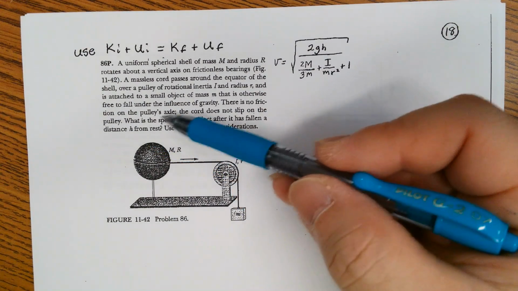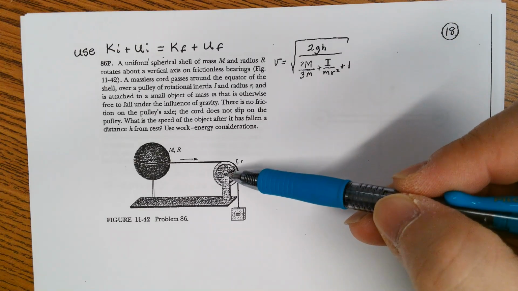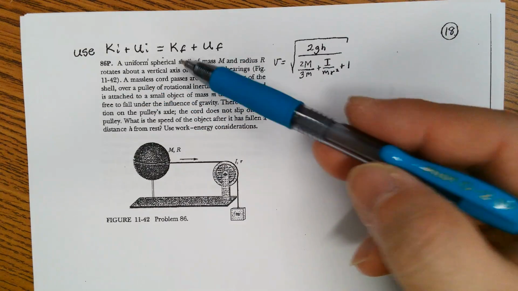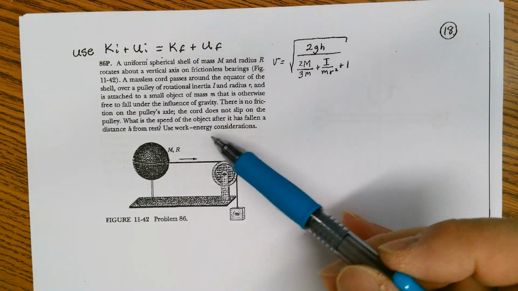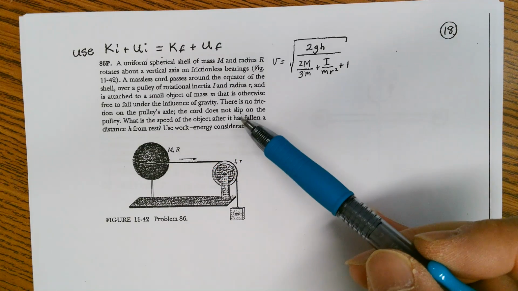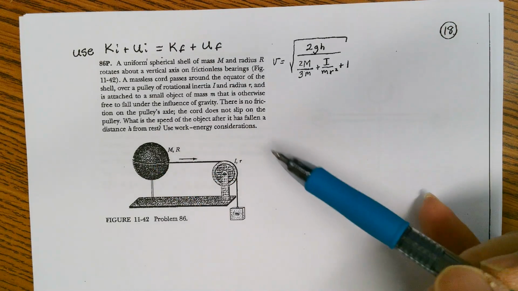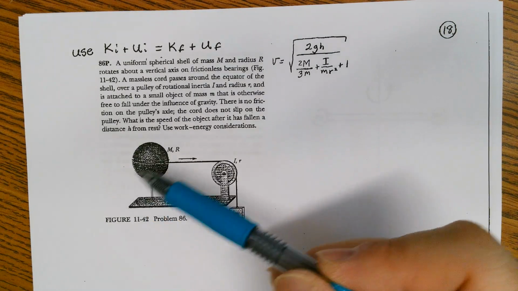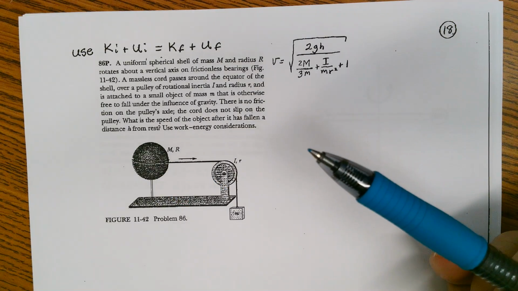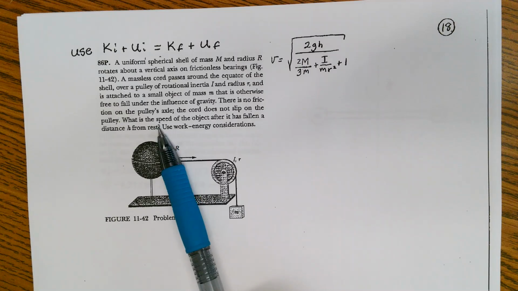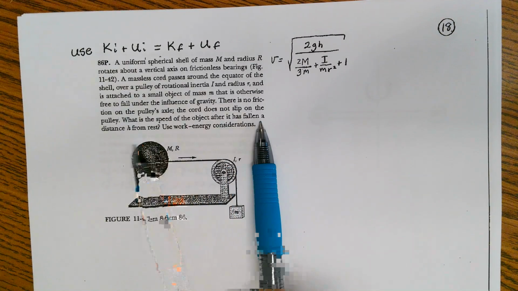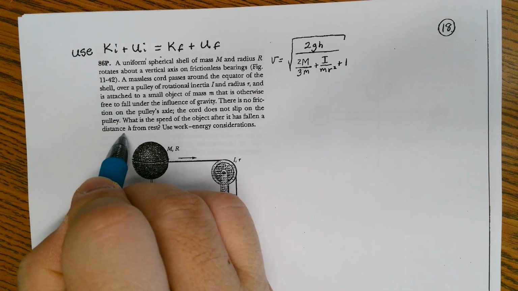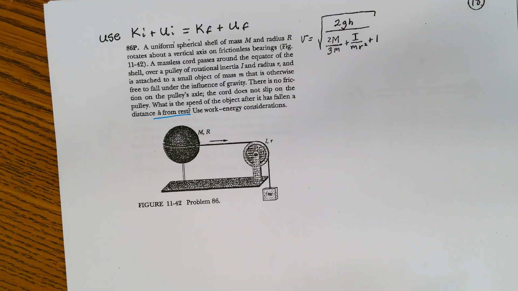There's no friction on the pulley's axle, so there's no friction here. Right? That means if there's no friction, then we can use total energy initial is equal to total energy final. The cord does not slip on the pulley. That means the vf here is equal to vf here as well as vf tangential here, right? And what is the speed of the object after it has fallen the distance of h from rest? It's really not that much different from what we started out with, right?